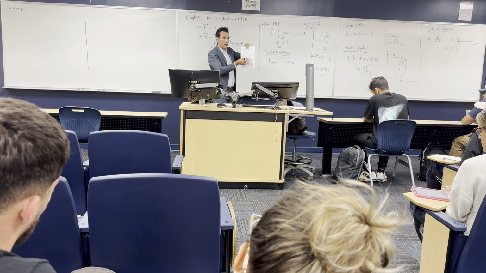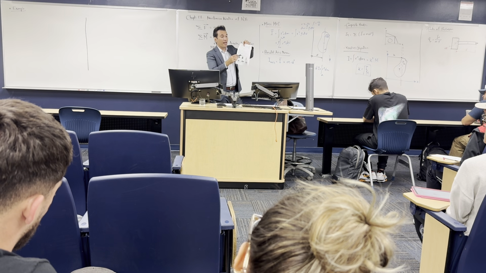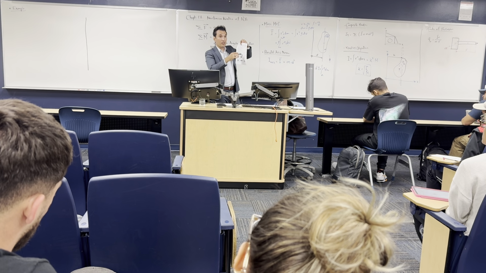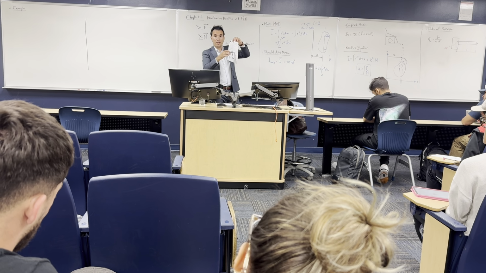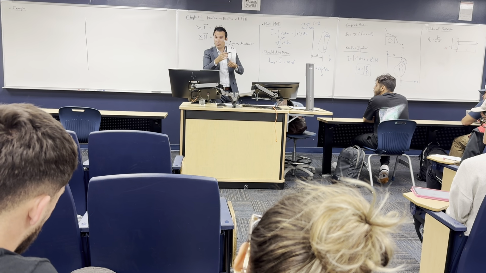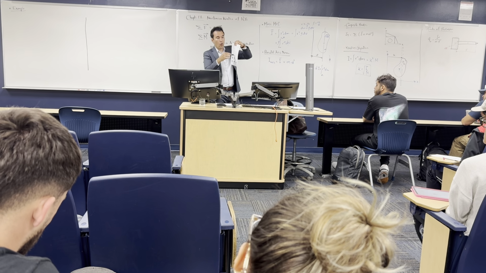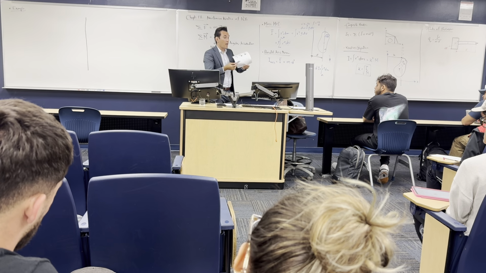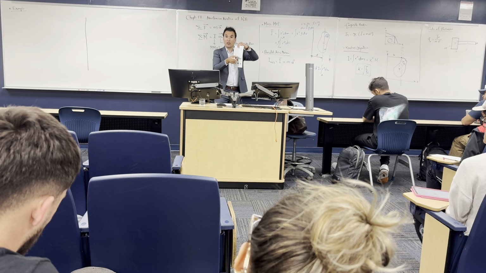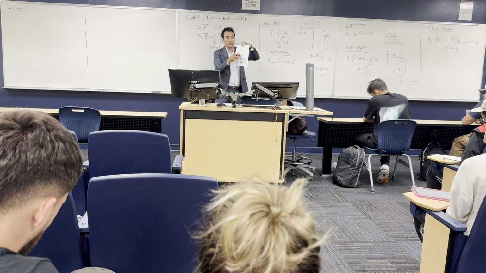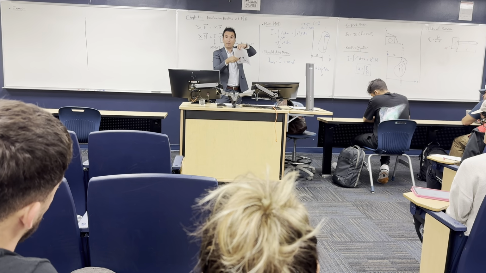X, y, and z. If I ask you about the mass moment of inertia about z, that means the resistance of this body to rotation about z. So I'm looking for all the masses that can rotate about z. If I'm asking about the mass moment of inertia about x, it's all the masses that can rotate about x.